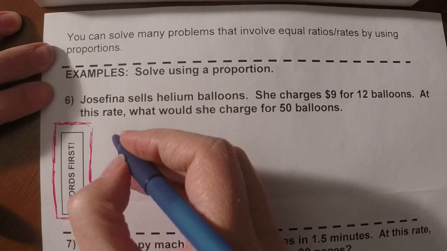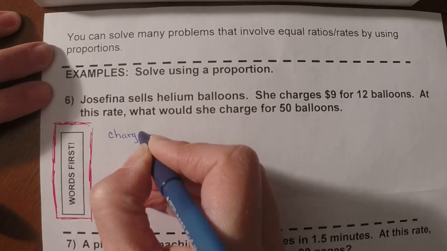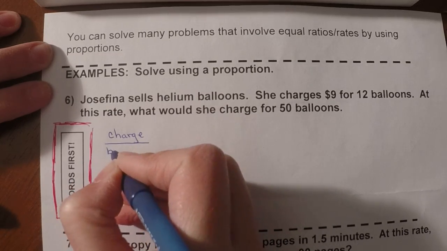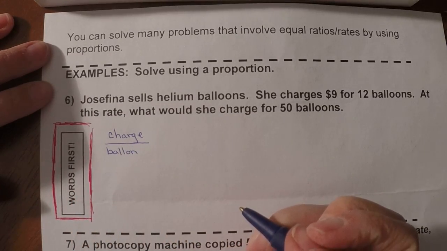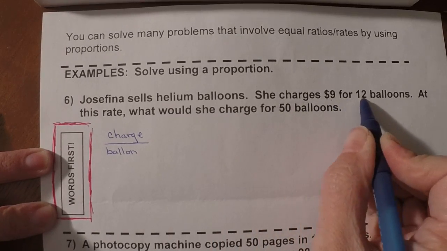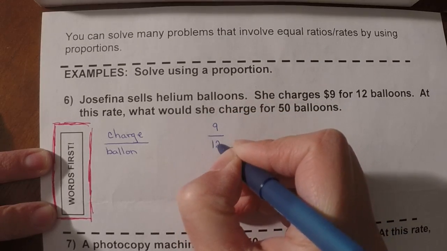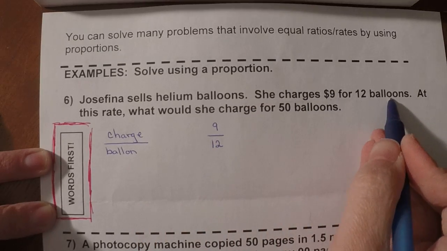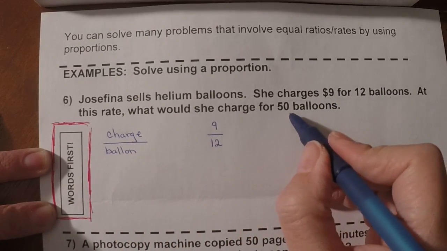So when we go to set this up, we would say the words would be the charge per, there's our per line, which is the same as a division bar, balloon. So the first one that they give us is $9 for 12 balloons. So when I set it up, I would have 9 over 12 because this is the charge, $9. 12 is the balloons.